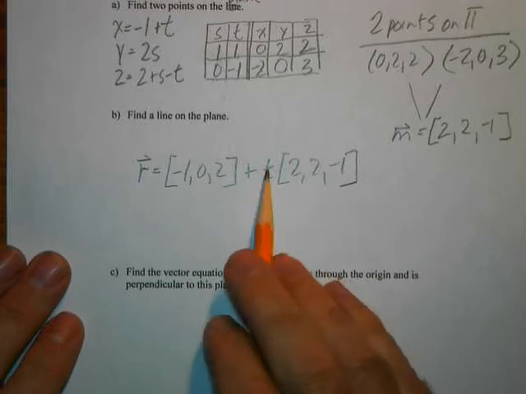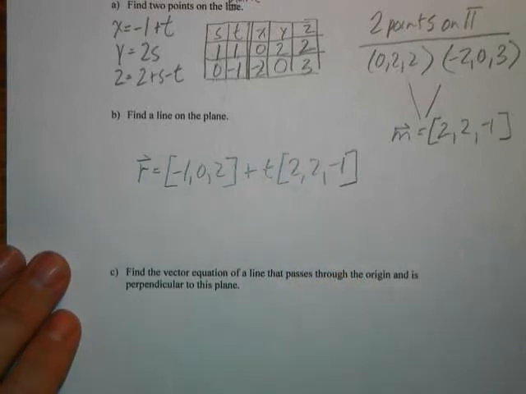And you can tell this is a line because it's got only one scalar with one direction vector.